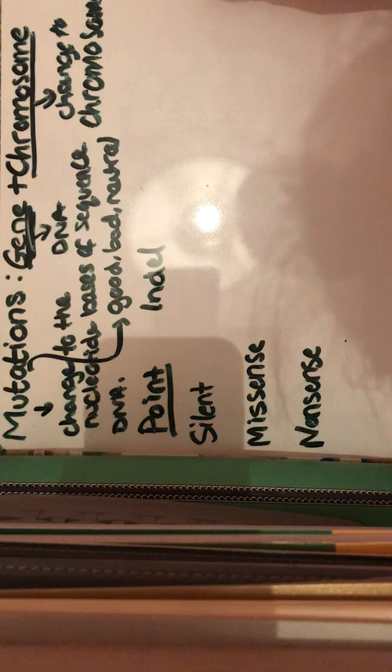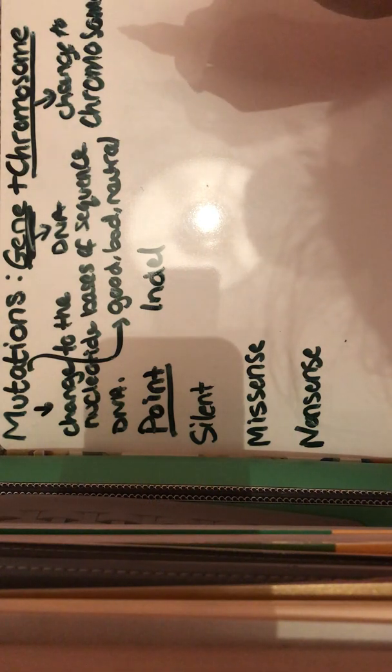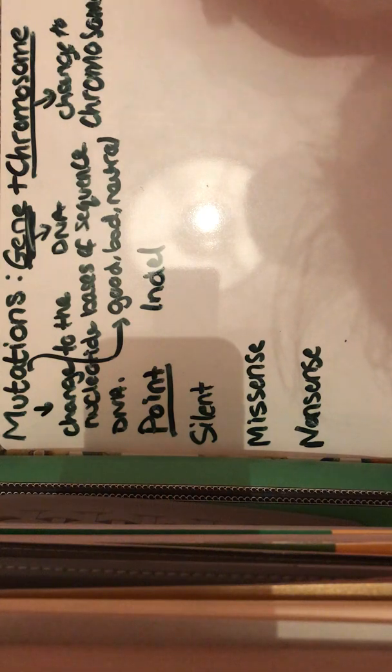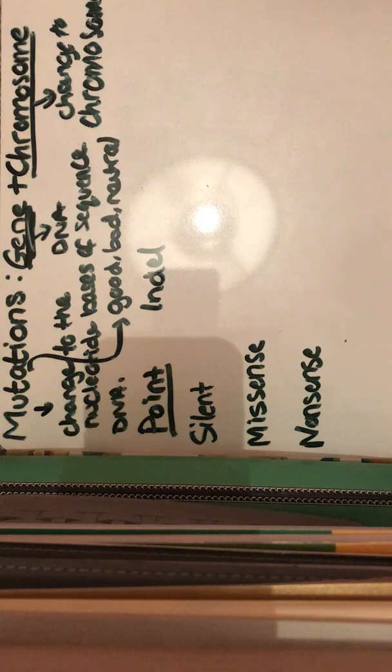A silent mutation is a point mutation involving a change to the base triplet, where the triplet still codes for the same amino acid, so the primary, secondary and tertiary structure of the protein isn't altered, so there's not really much effect. That's why it's called silent.